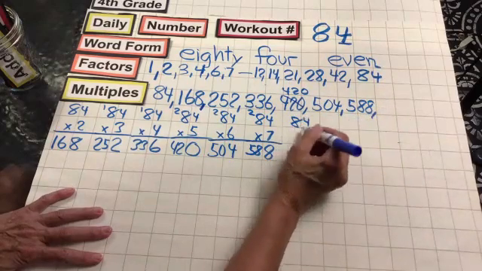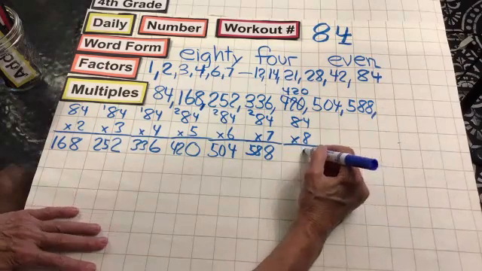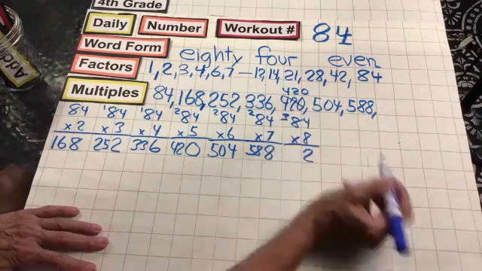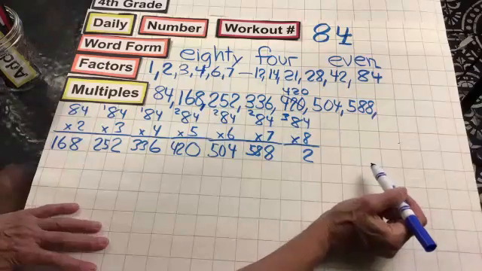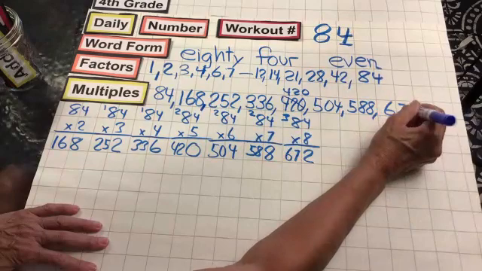And then we have 84 times 8. 8 times 4 is 32. Drop the 2, carry the 3. 8 times 8 is 64, plus 3 is 67. 672.